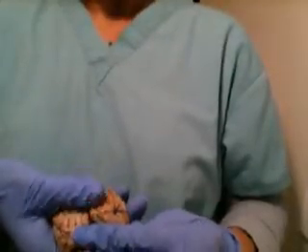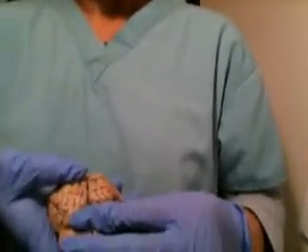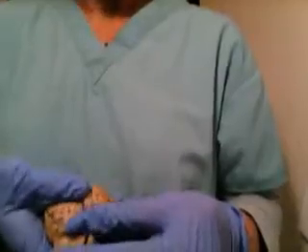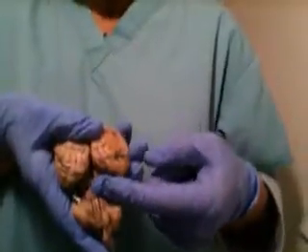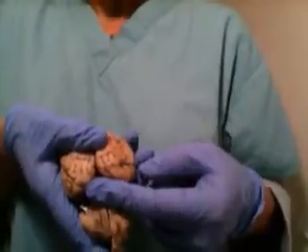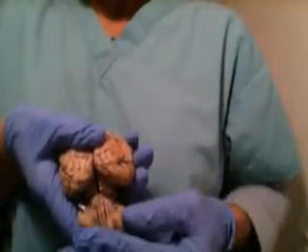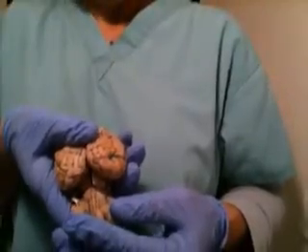It's the right and left superior colliculi, and the left and right inferior colliculi. And on top of the inferior colliculi is the pineal body. Okay, it's located anterior to the colliculi.